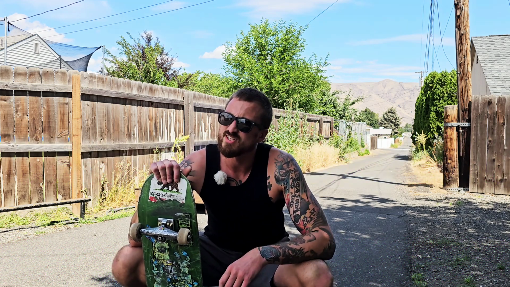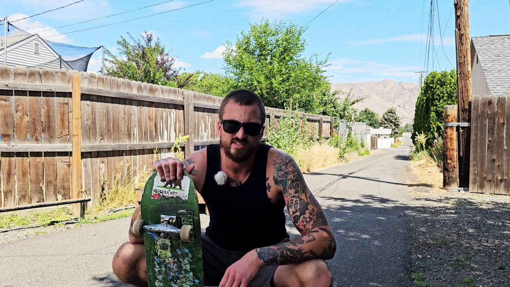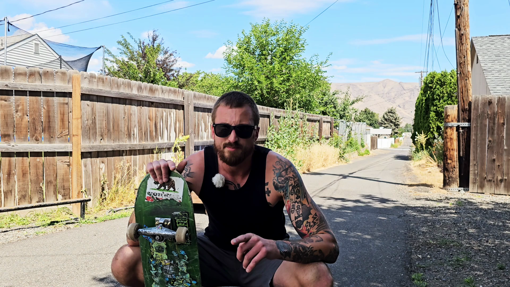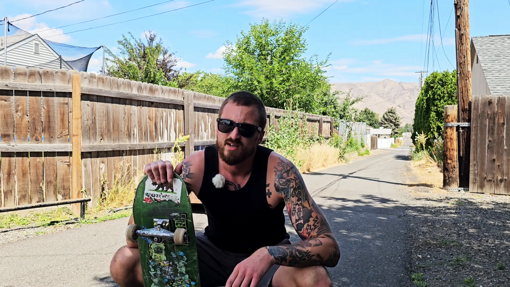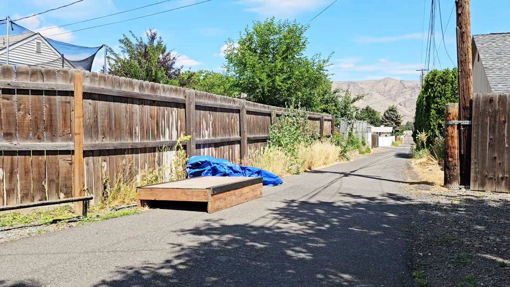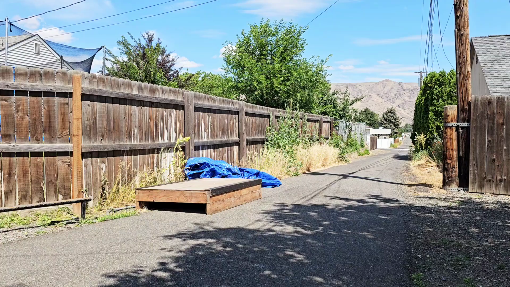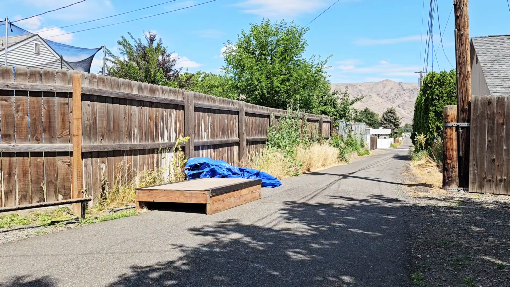One confusing thing to note is a backside half cab and a nollie front 180 look the same, just mirrored. Same with nollie backside 180 and fakie front side 180. They look the same, just mirrored. That is one piece that is quite confusing, but once you accept that, you're okay. Bonus trick. No comply front 180 frontside body varial, also known as no comply anti-big spin.